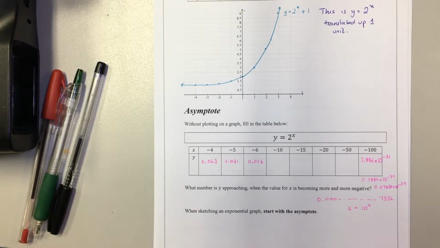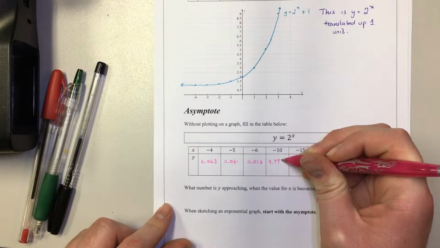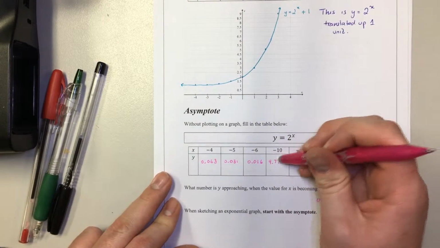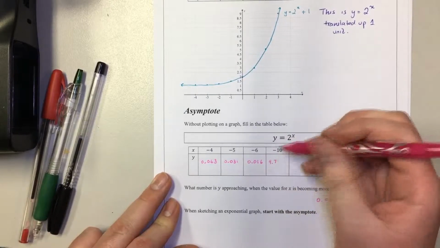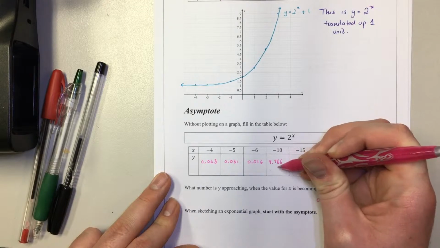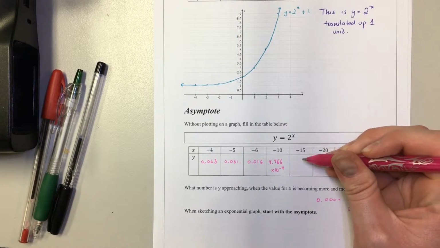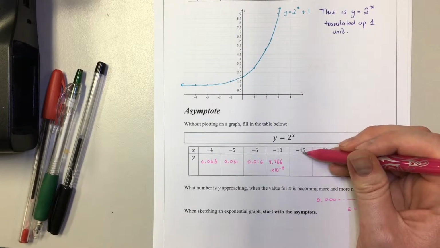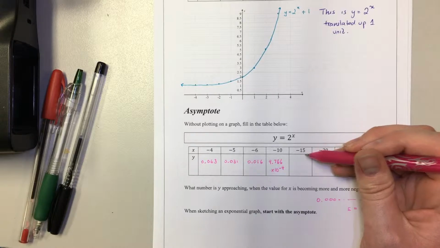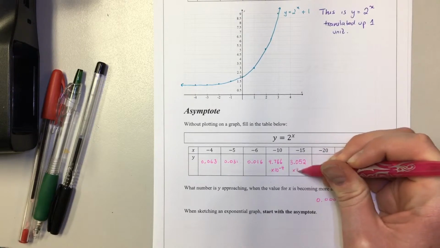9.77. So it'd be 9.66, according to me, because times 10 to the negative 4. Mr. Gebbing, have you done negative 15 for me? Yep. 3.051, times 10 to the power minus 5.